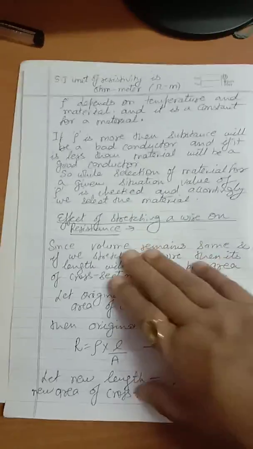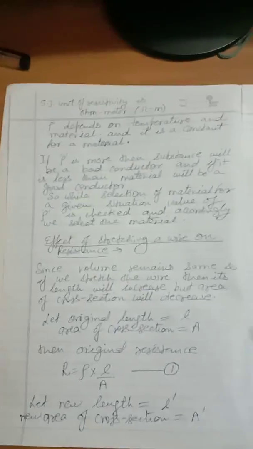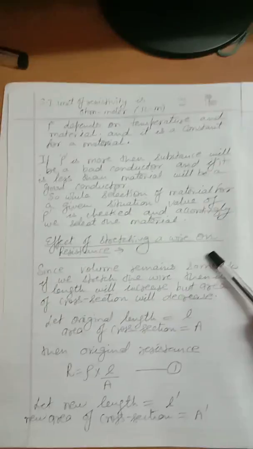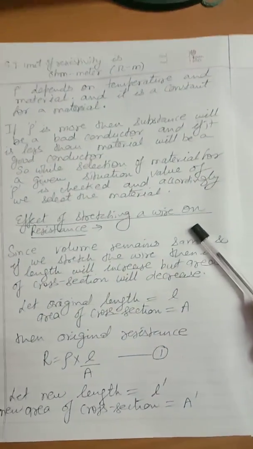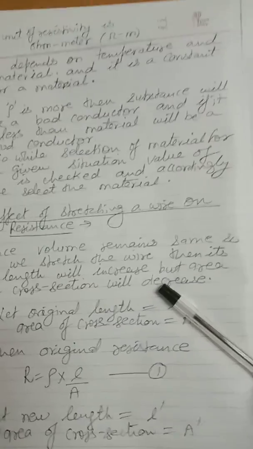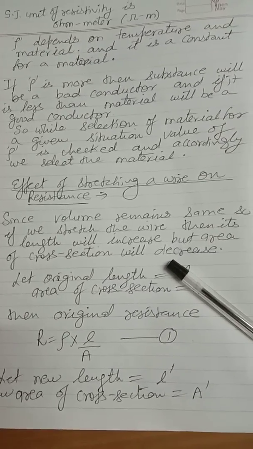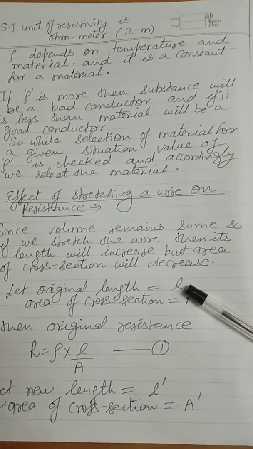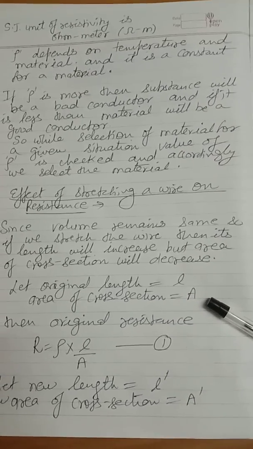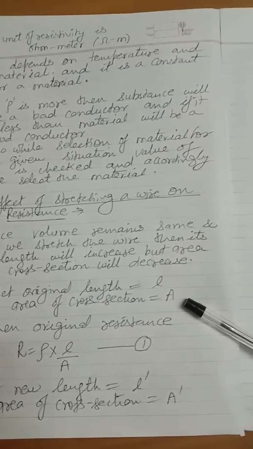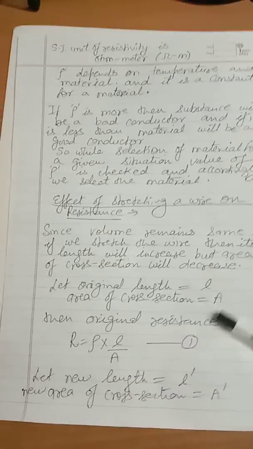Now we have done the formula, so we just want to check what is the effect if we stretch the wire, if we fold the wire. If we stretch the wire, then the volume of the wire will remain the same. So the original length is L. When we increase the length, the area of cross section will decrease. So we are simply applying the formula.